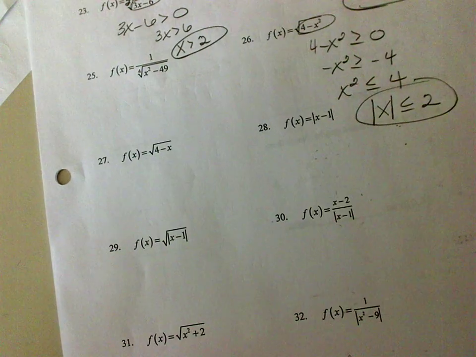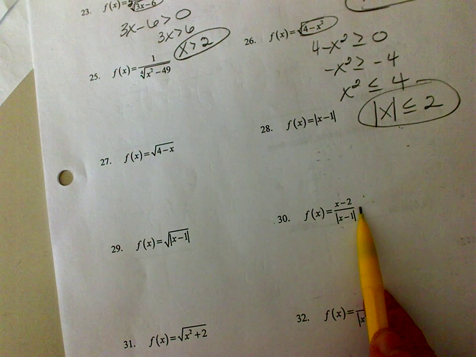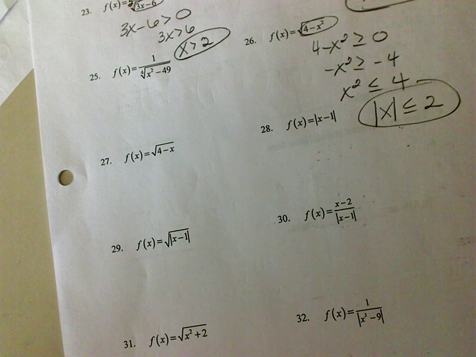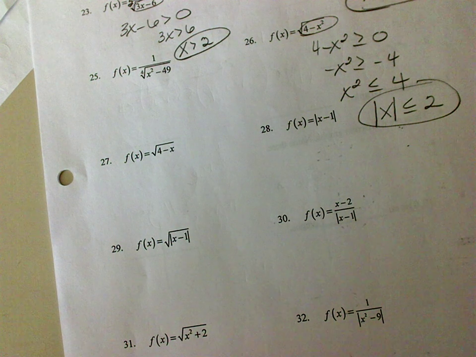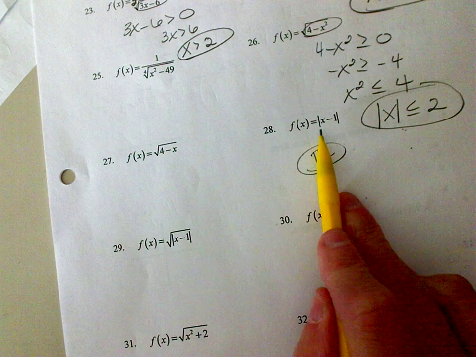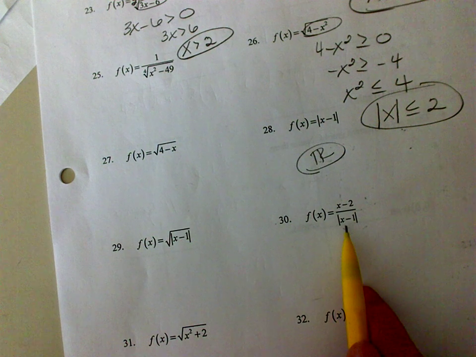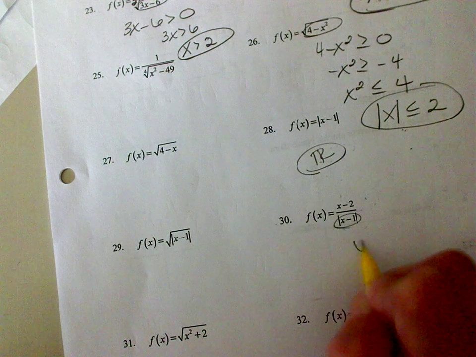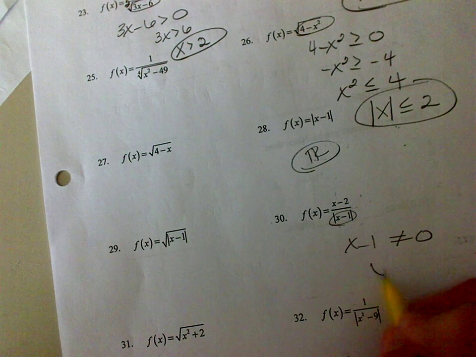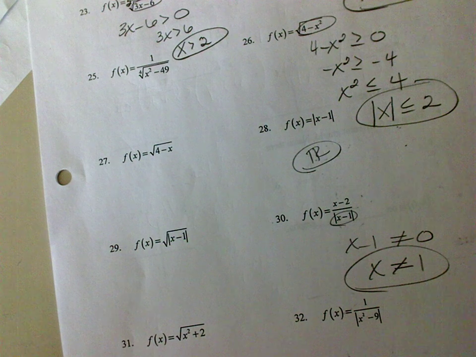All right, let's go down and look at number 30. Okay, 30 I have a fraction, but I also have an absolute value, which it doesn't say anything in my rules about having an absolute value. So actually on 28 is all reals because I don't have any restrictions for absolute value. So on 30, I only care that this is a fraction. So just the denominator, which is x minus 1, cannot be 0. And then if I get x by itself, x just cannot be 1. It can be any number except for 1.